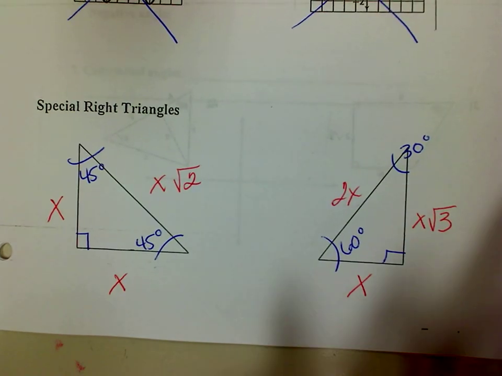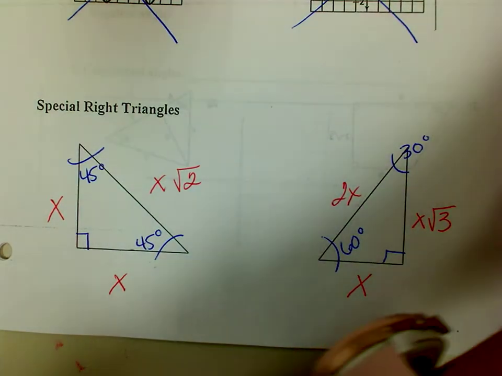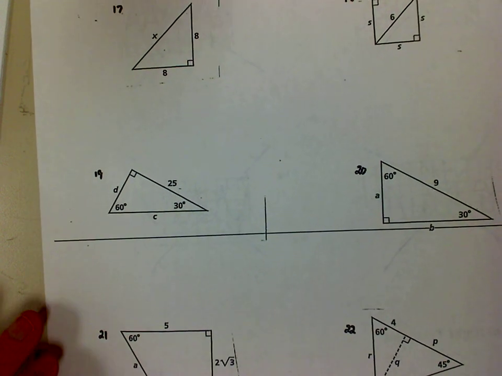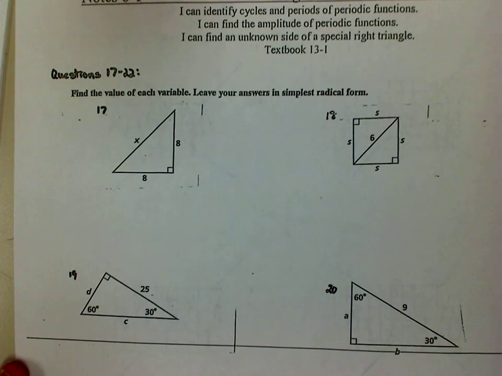Okay, now we're going to have to use those examples to do the next page, which I think is also the last page. Okay, and I'm not going to do 21 or 22, so I'm going to cross those off. I'll just do these 4.